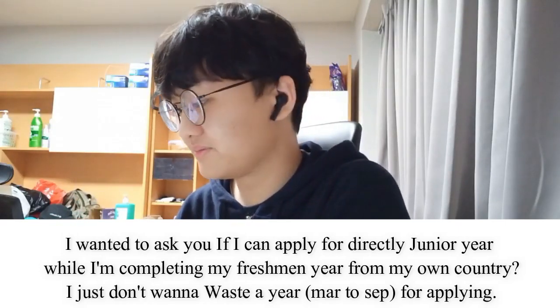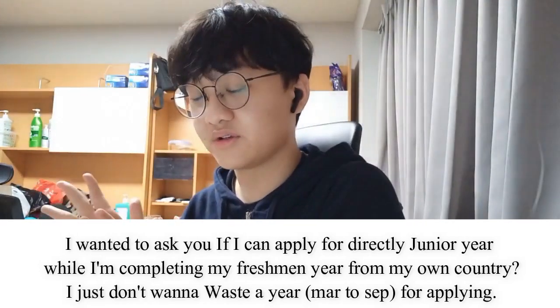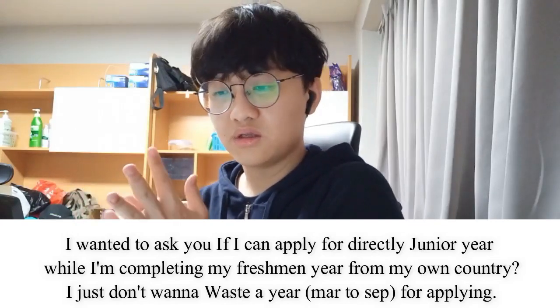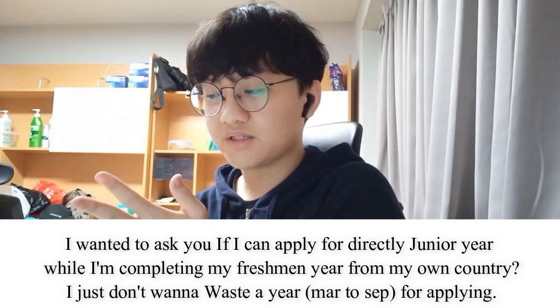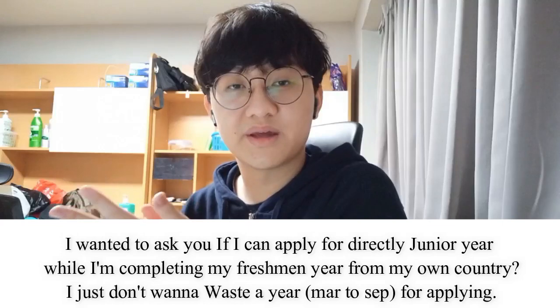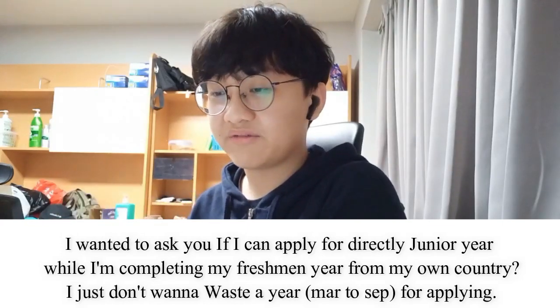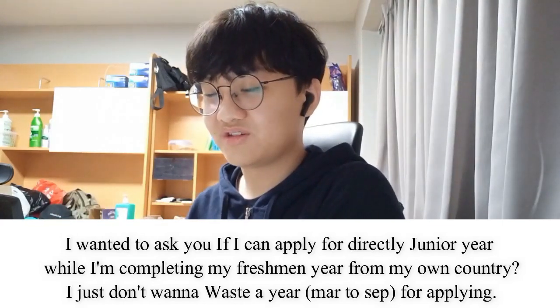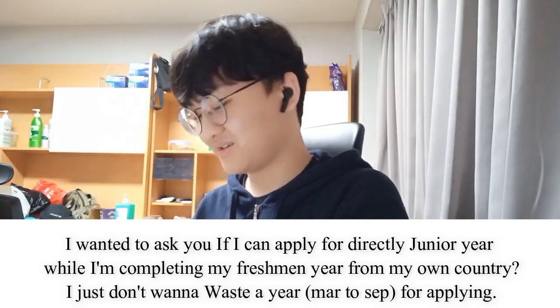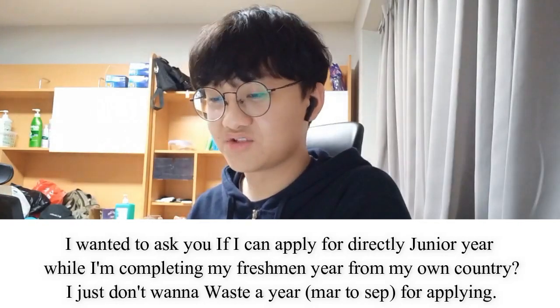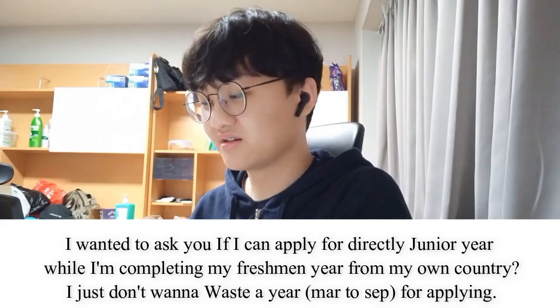Maybe you can ask through the email whether you can actually do this, but from what I know, you cannot really do it. Because in KAIST, for the first year, you have to take some mandatory courses, and you have to take all of those, which is pretty difficult for me myself. I don't think you can just apply as a junior. You have to take the freshman year.